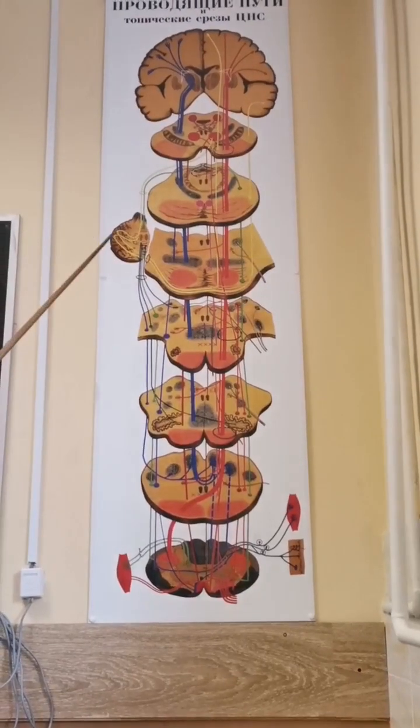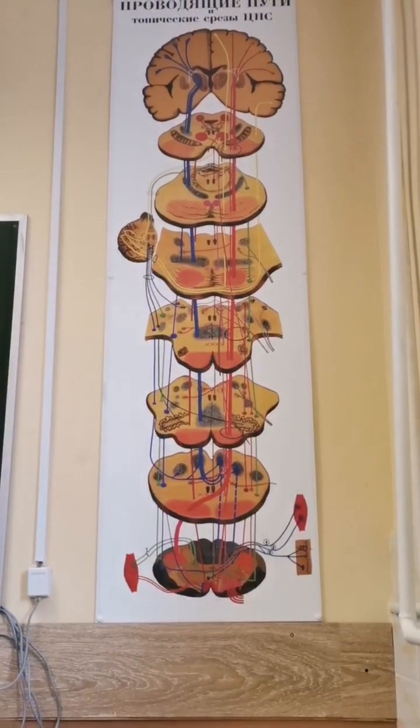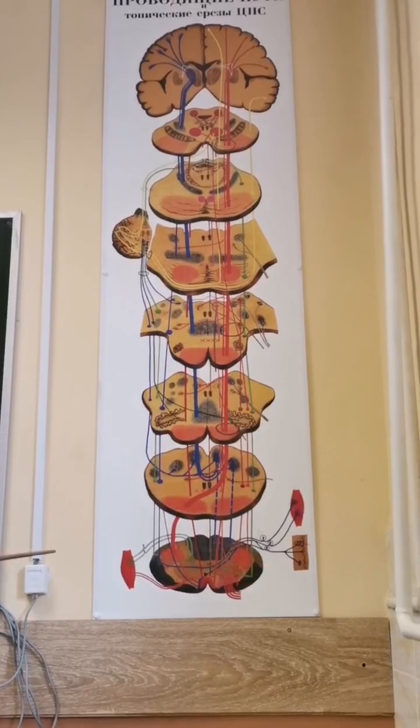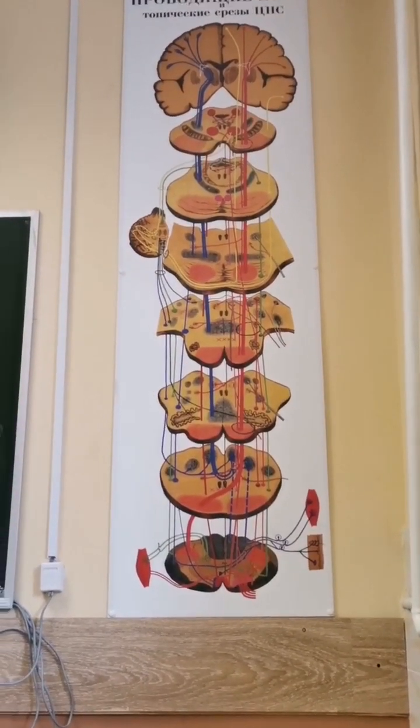This tract is called the tractus cerebello-rubrospinalis, for control of the movements of the muscles. That's all.